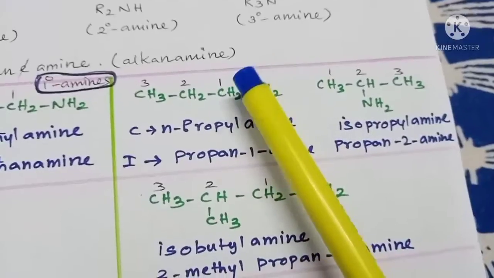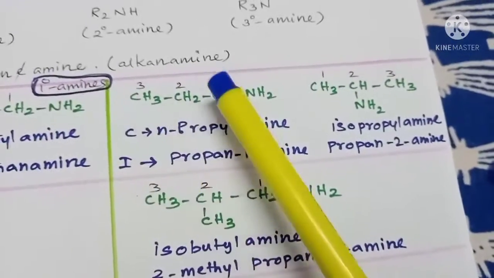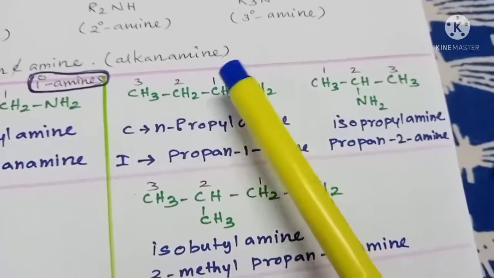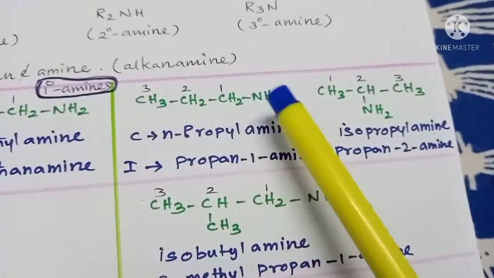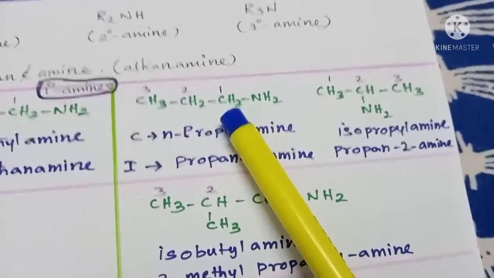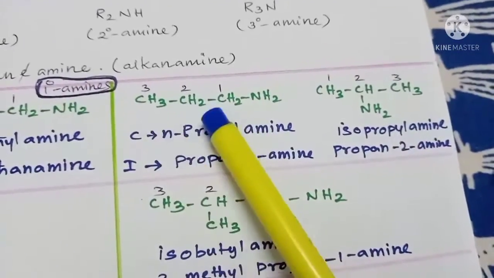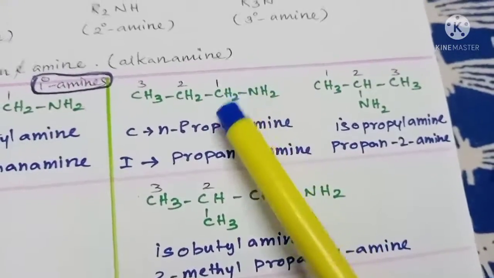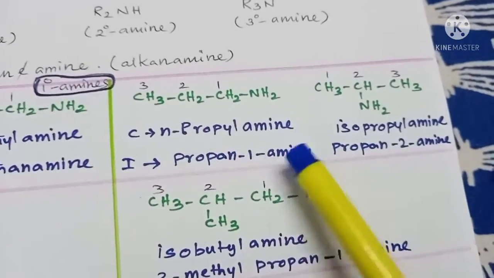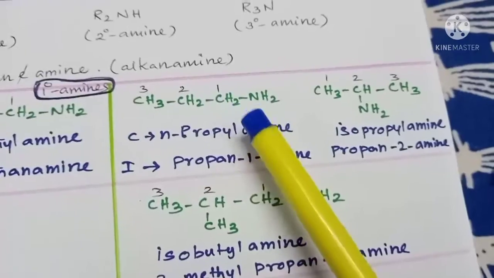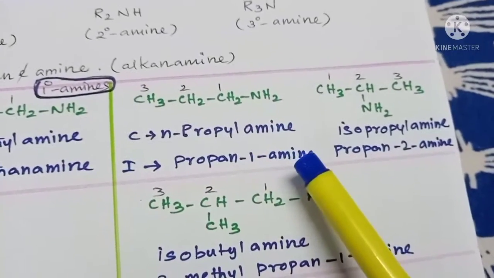In the IUPAC system, the parent carbon chain is numbered in the backward direction, 1, 2, 3, so that the amino group is attached to the first carbon. So it is propanamine, with the amino group on the first carbon, propan-1-amine. That 1 indicates the carbon at which the amino group is attached.